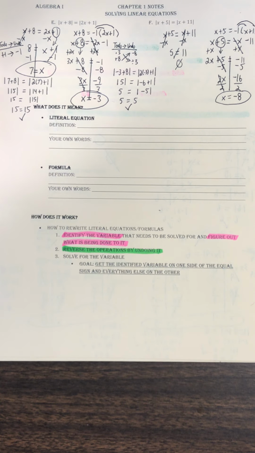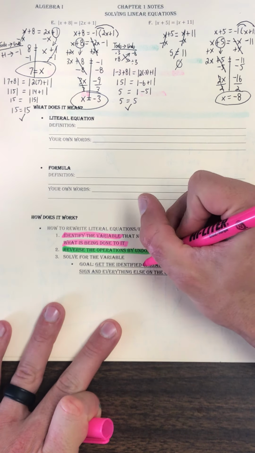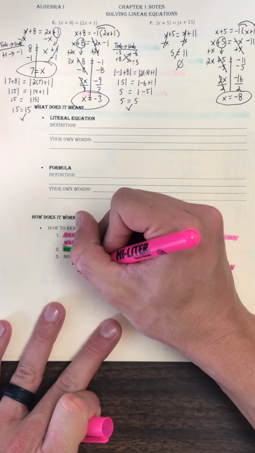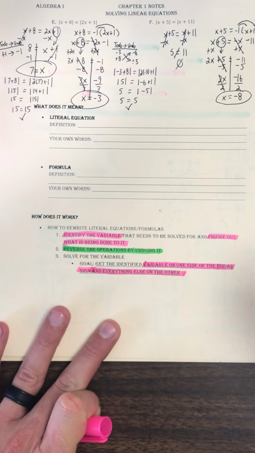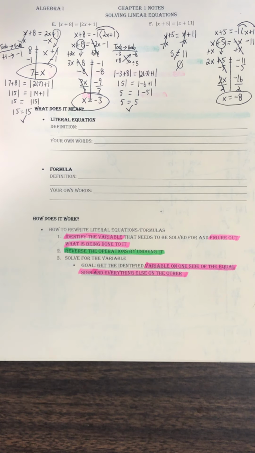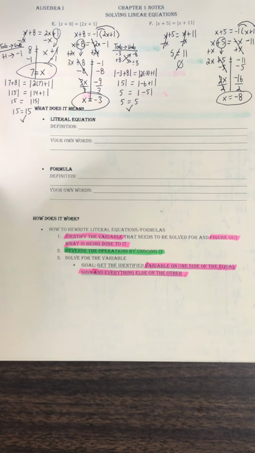And when we solve for the variable, the goal is to get the identified variable on one side of the equal sign and everything else on the other. This process, to be honest, is really no different than what you've been doing. People just get a little bit confused at times because you're not always working with numbers, you're working with variables, sometimes more than one variable, but the process is the same. You're never going to end up with like x equals 4 on these. You're going to end up with things like x equals y over x, or x equals y over b, or things like that, depending on what variables they give you.